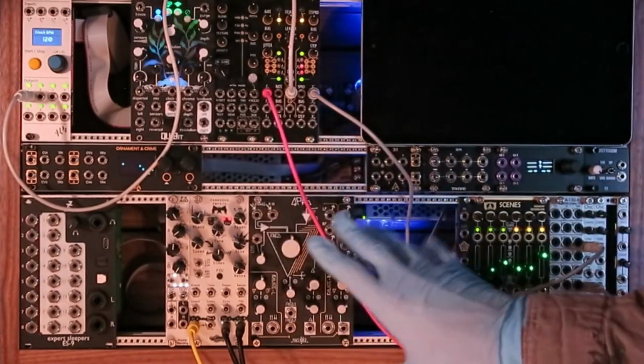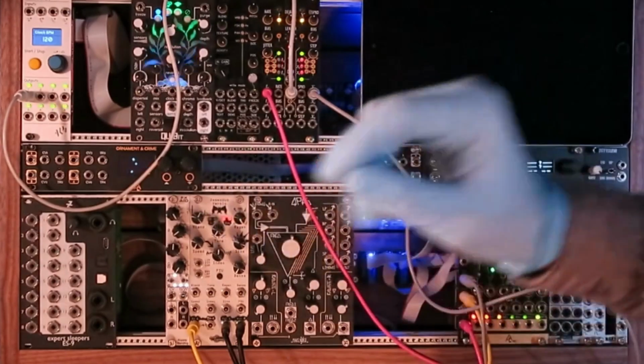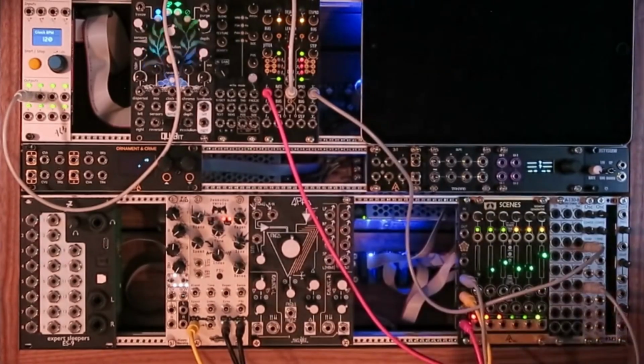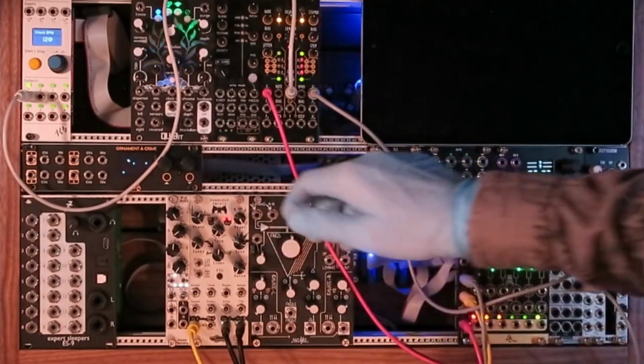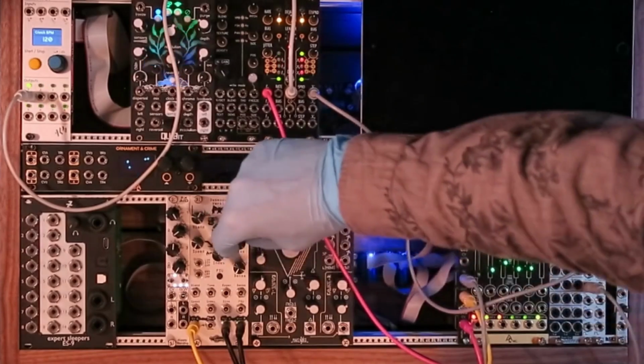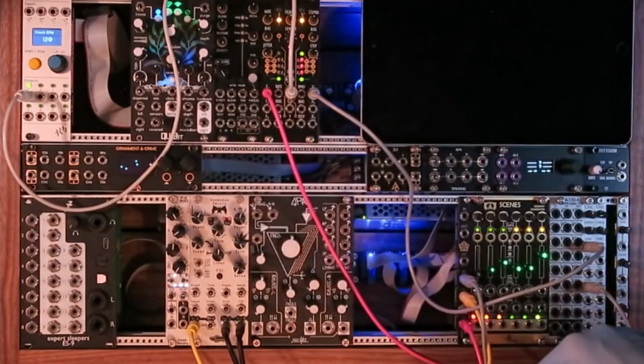I always love doing that because it's like, I don't even know how to describe it. It's like you're being plunged into the reverb. And then if you turn the size all the way up, you're in a very big room.